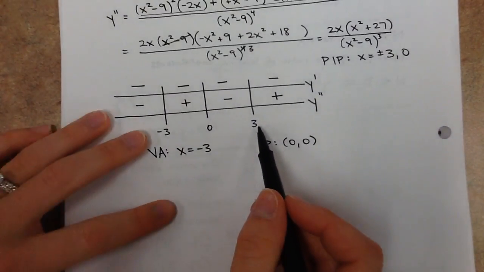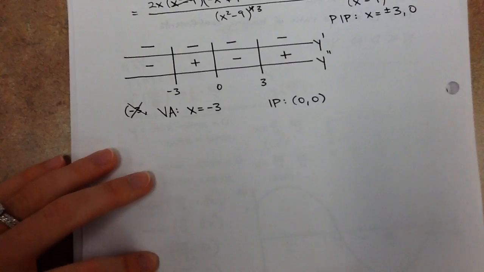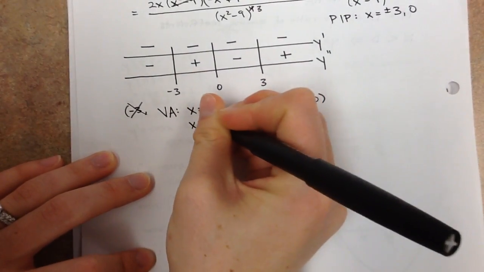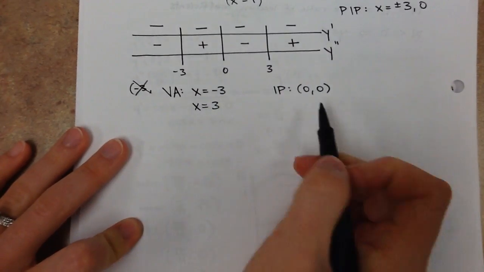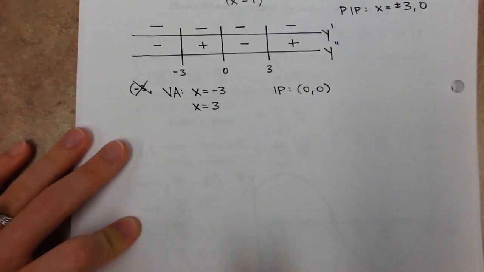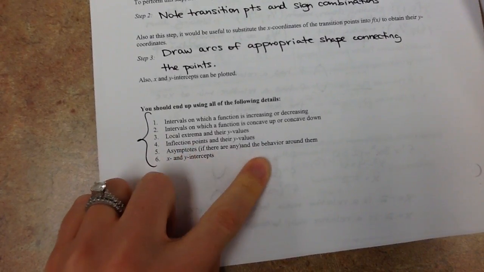And then when I try to plug in 3, I get 3 over 0. So that actually turns out to be another vertical asymptote. Okay, so I attempted to find my inflection points. I found one of them, and then I found 2 vertical asymptotes. So back to our list. Got this, number 4, asymptotes. Okay, so now we're worrying about that.